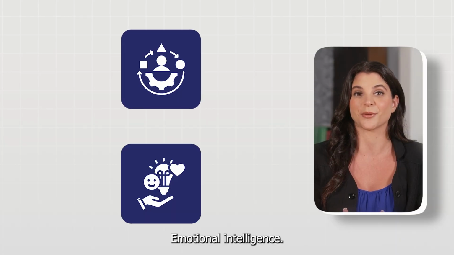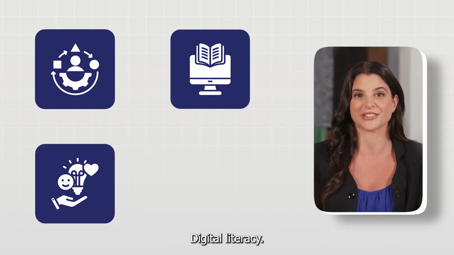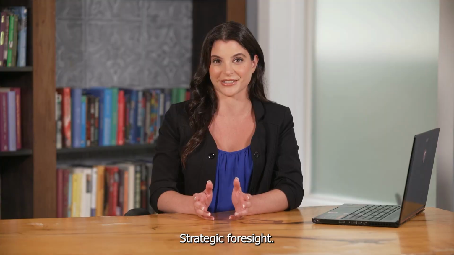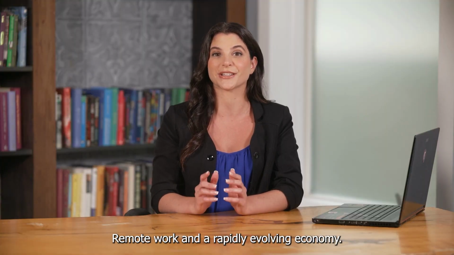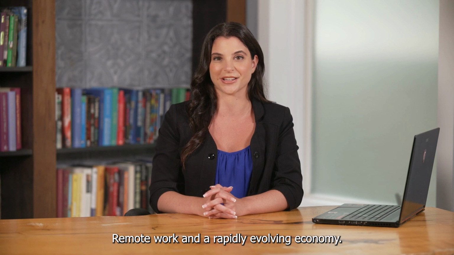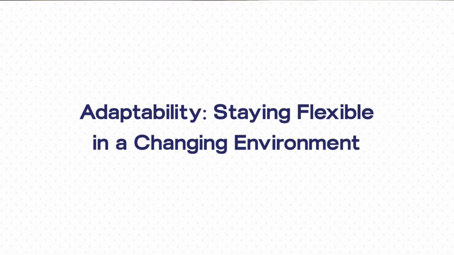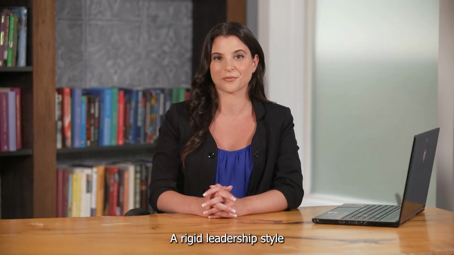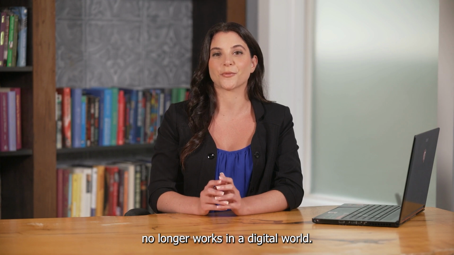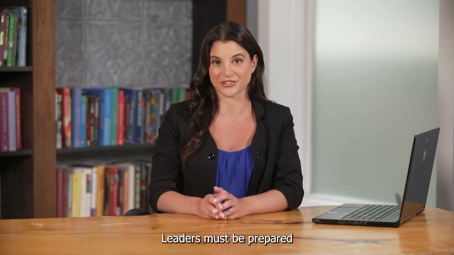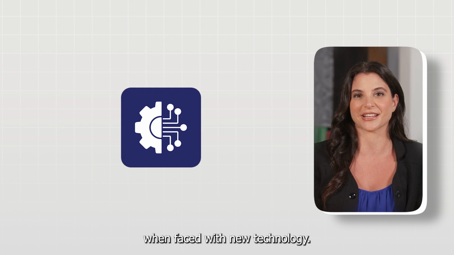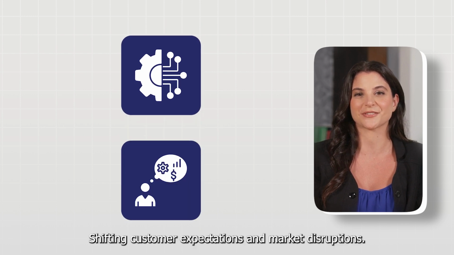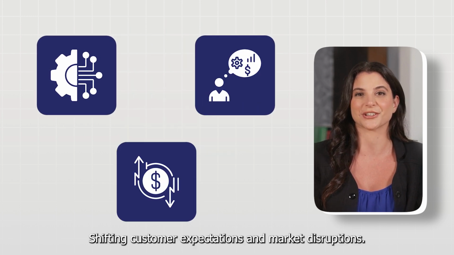Adaptability, emotional intelligence, digital literacy, strategic foresight. Each of these helps leaders manage technological advancements, remote work, and a rapidly evolving economy. Adaptability, staying flexible in a changing environment. A rigid leadership style no longer works in a digital world. Leaders must be prepared to adjust quickly and effectively when faced with new technology, shifting customer expectations, and market disruptions.